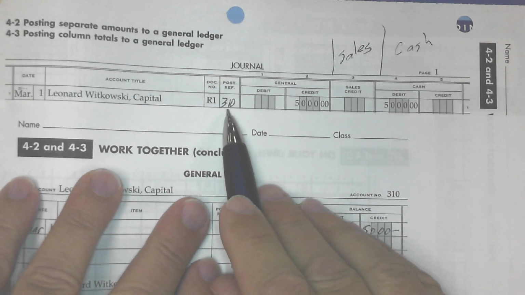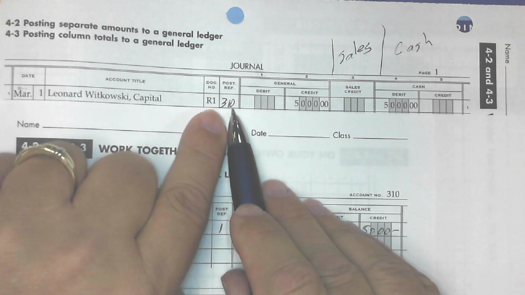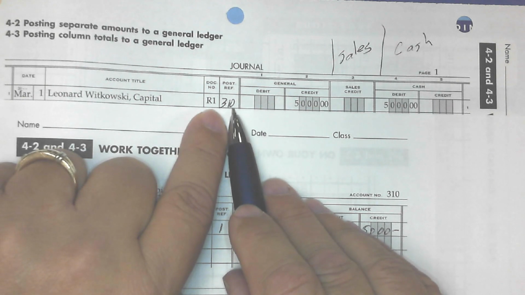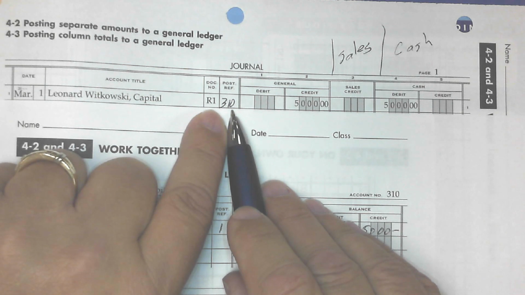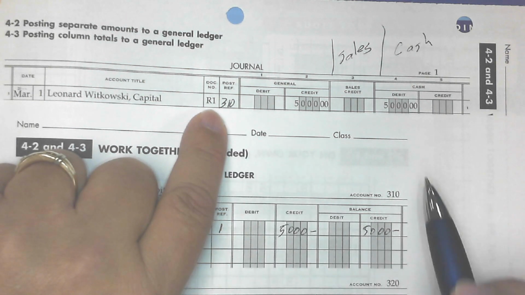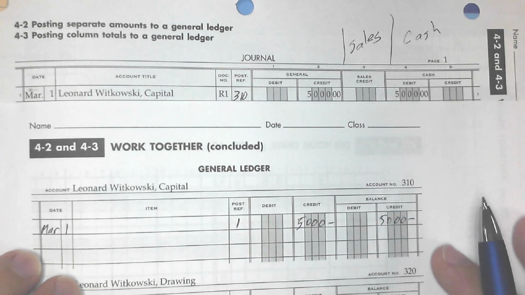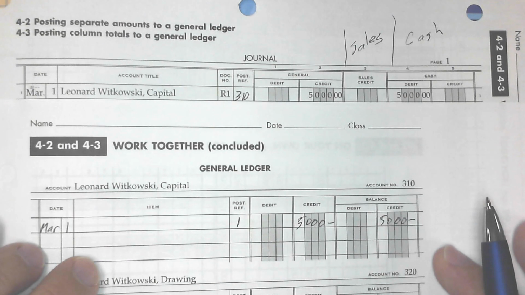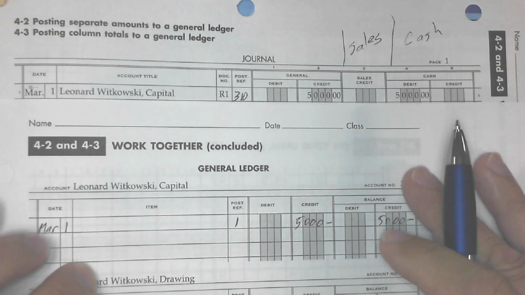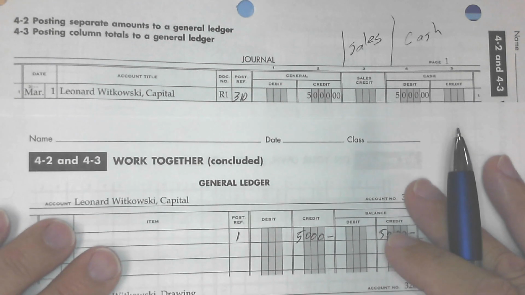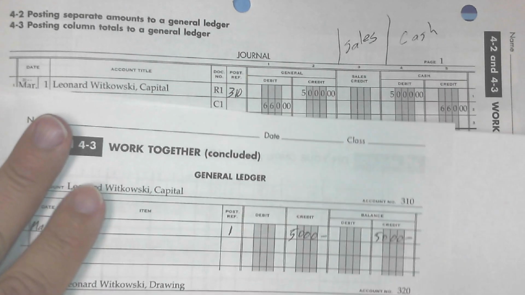This is also kind of a self-check. If you have your account number written in here, I've got that one posted in the ledger, because you've already got your account number listed in here. So this is what you should have so far. Then we'll go down to the next account.